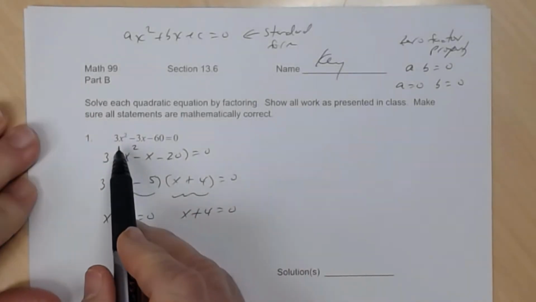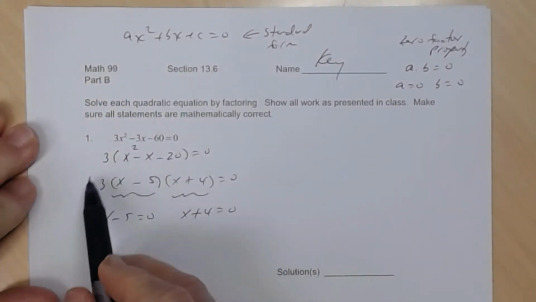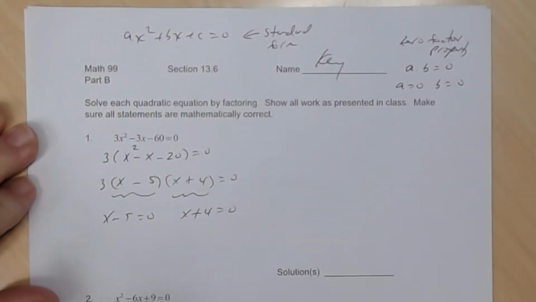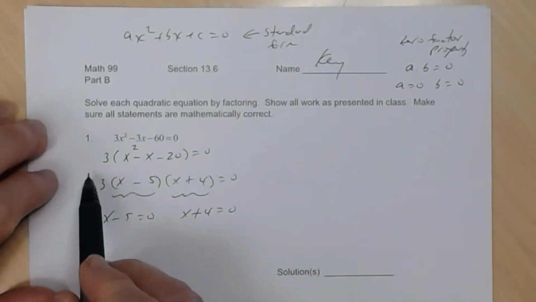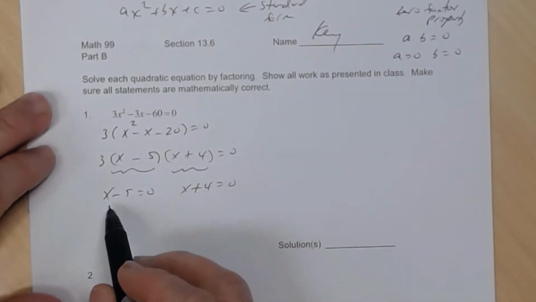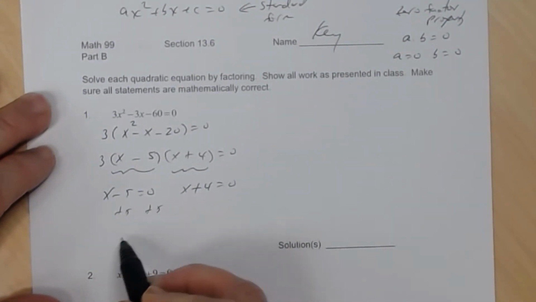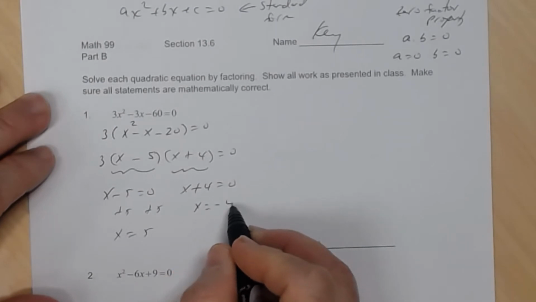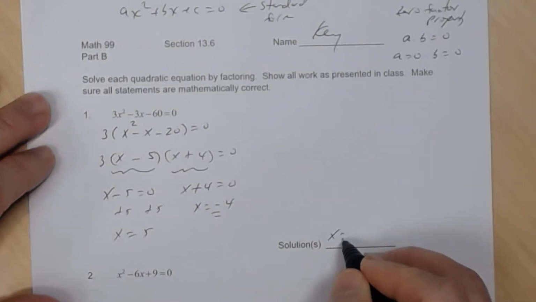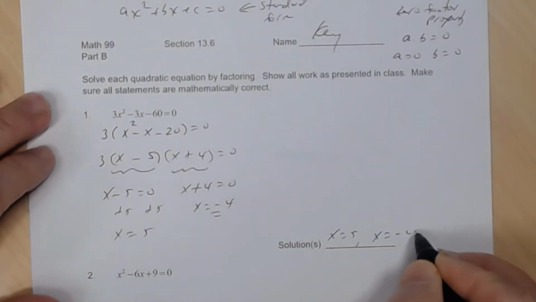And so notice I went from a quadratic equation to 2 linear. So I didn't use this at all, because that factor has no variable attached to it. So that's never going to be 0. That's always 3. So then I add 5 to both sides, and so I get x to be 5. That's one of your solutions. And then here, x is going to be negative 4. So your solutions are 5 and negative 4.